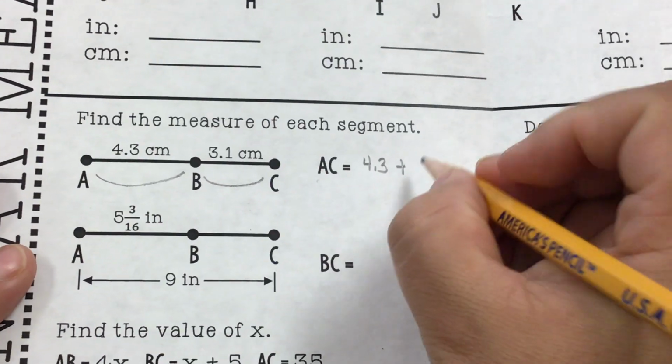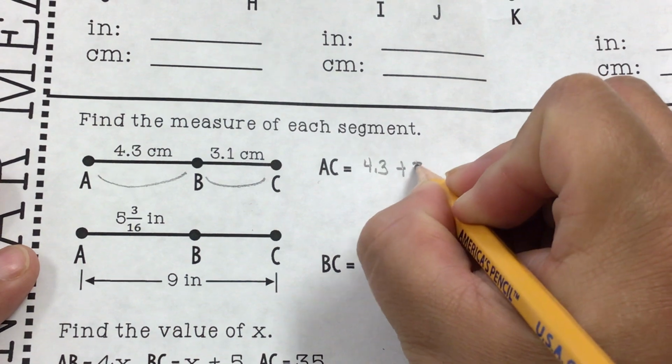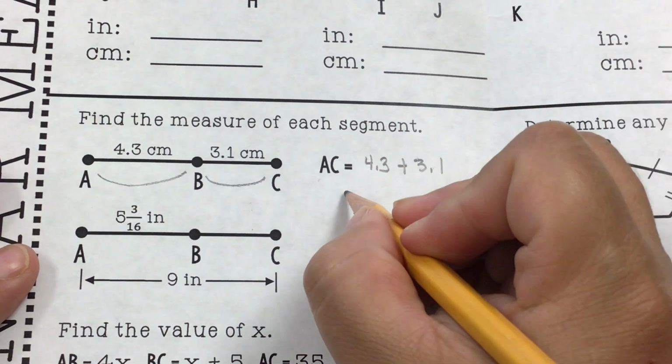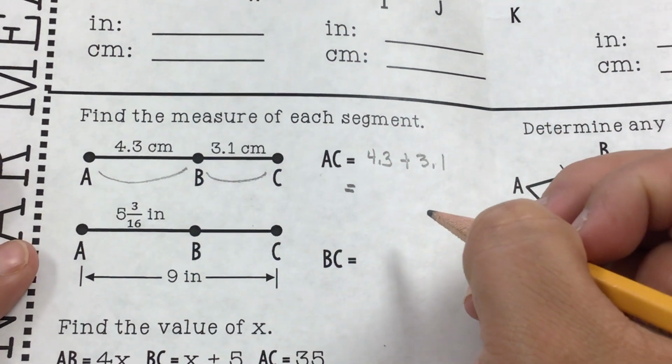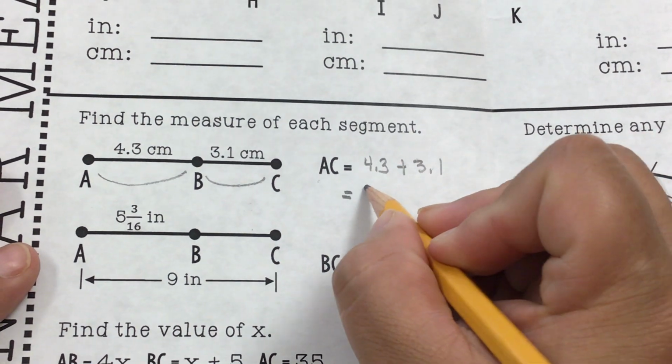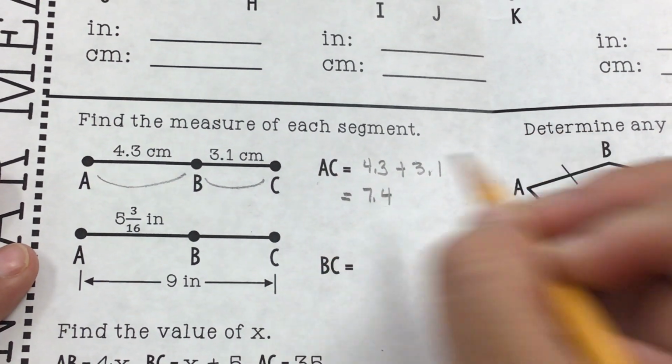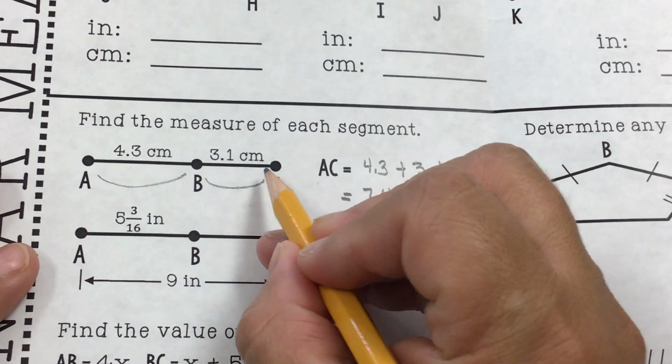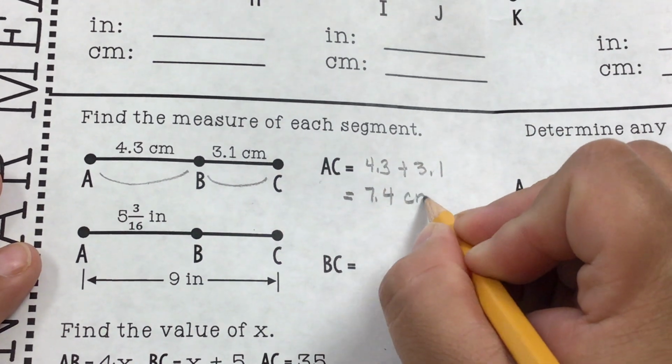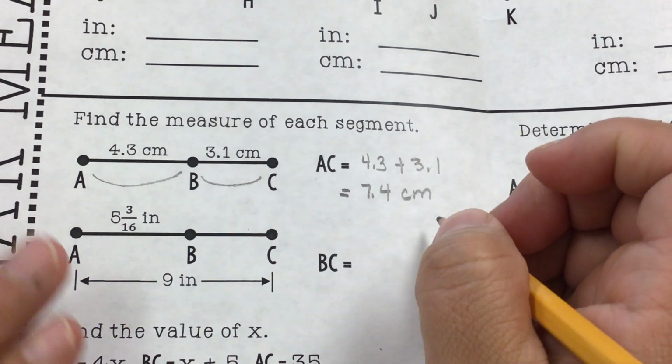4.3 plus 3.1 is equal to the measurement of AC, which gives you 7.4. Since it says centimeters, then we're going to write centimeters to give me the final answer.